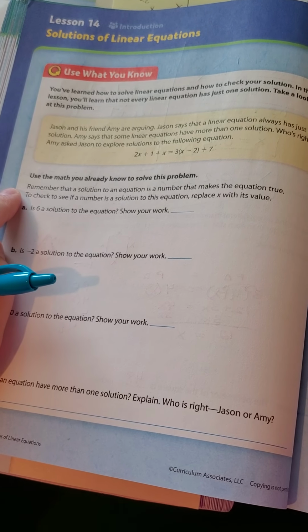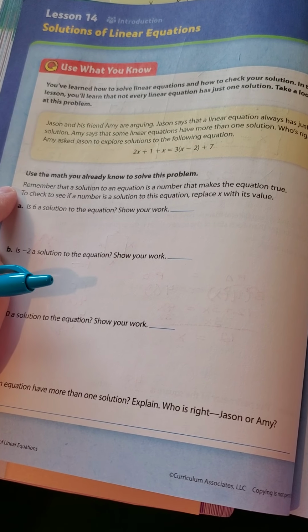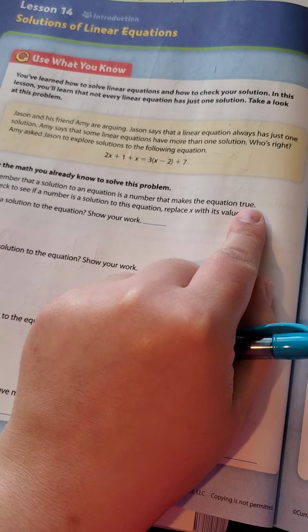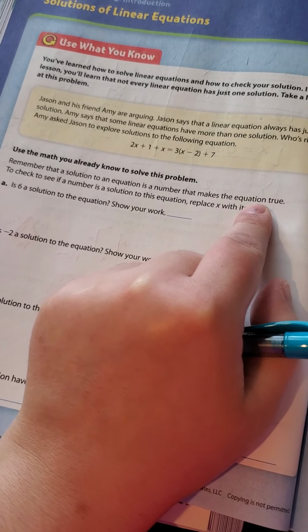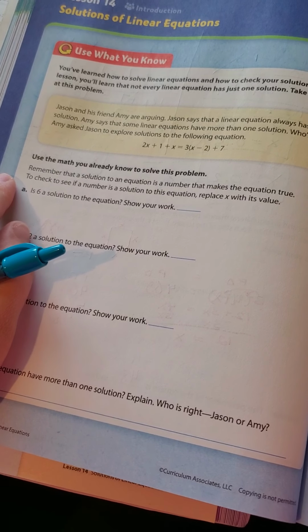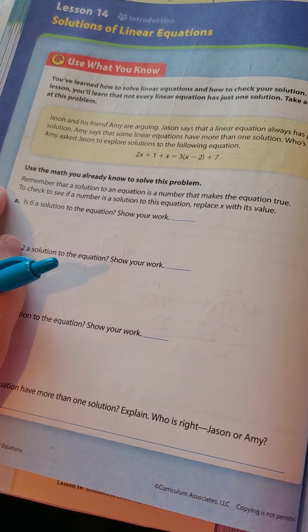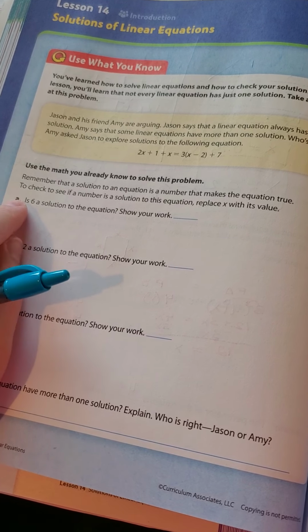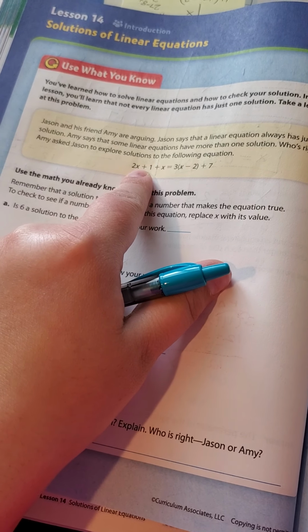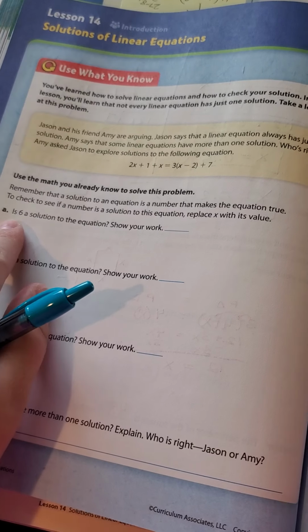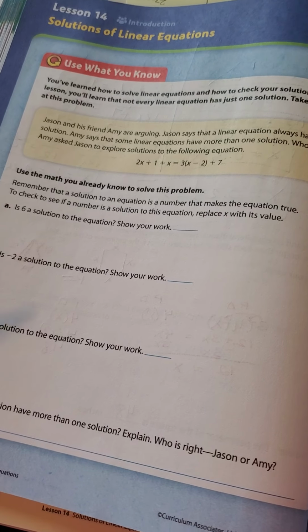Remember that a solution to an equation is a number that makes the equation true. Remember, I always write true statement at the end if we get equal values on both sides of the equation. That's what they mean by this. To check to see if a number is a solution to this equation, replace x with its value. Is 6 a solution to the equation? Show your work. So we're going to take this equation, and wherever there's an x, we're going to put 6 and see if we get a true statement at the end.